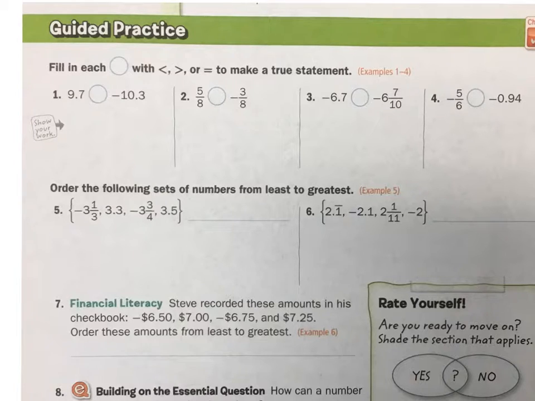Like number 1 and number 2, you have a positive number and a negative number here. When you have a positive and a negative, the positive's always going to be greater because it's greater than 0. This is less than 0, so 9.7 is greater than negative 10.3. The way you think about it is temperature. Is 9.7 warmer than negative 10.3? Yeah.